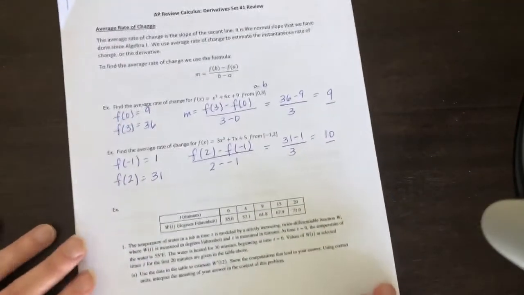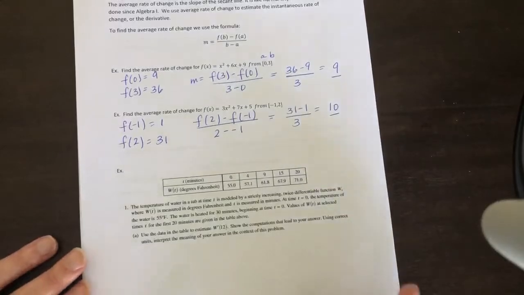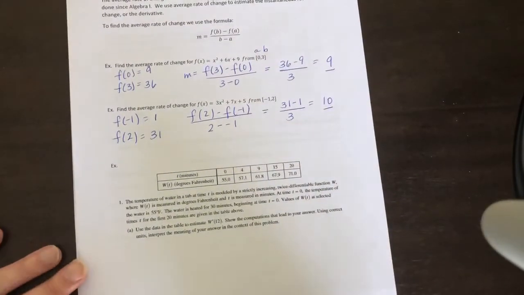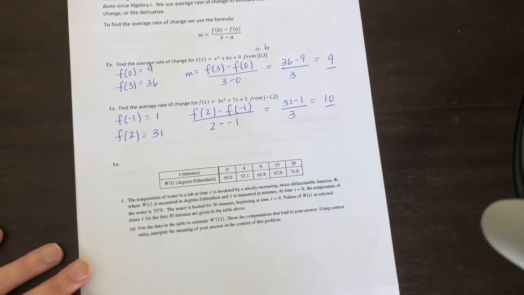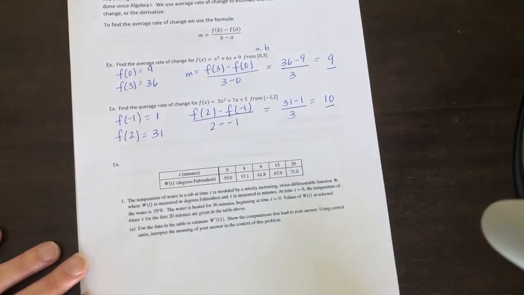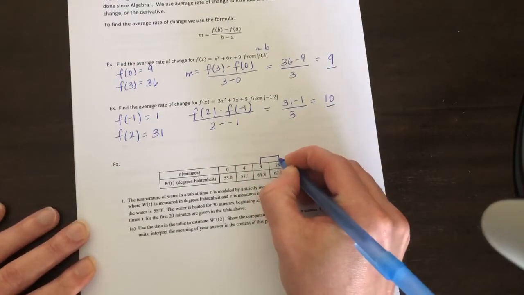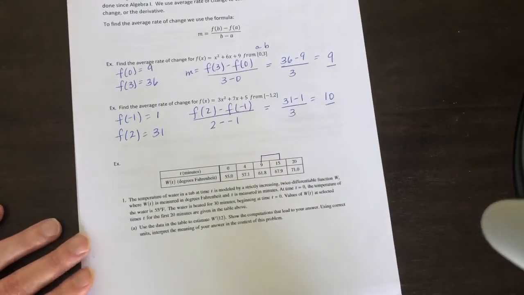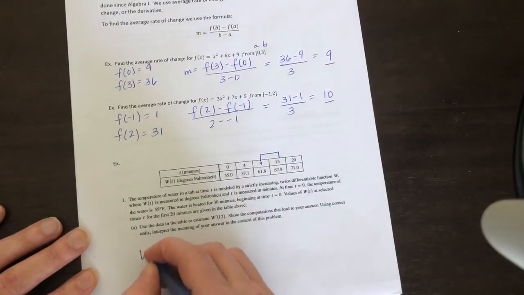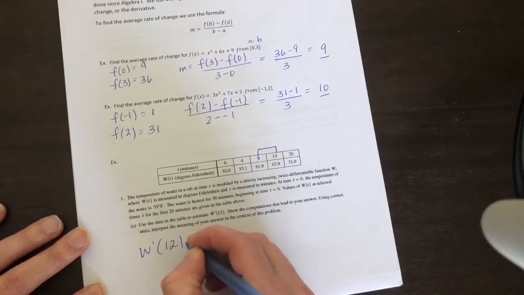Now, if this is going to end up on the AP exam, it's going to look like this type of question. Okay, so the temperature of the water in the bathtub is modeled by pretty much the table up there. So for part A, it says use the data in the table to estimate the value of the derivative W prime of 12. Show the computations that lead to your answer. So we're going to locate where 12 is. Well, 12 is in between these two numbers. So I'm going to use the slope of the secant line, or the average rate of change, to estimate the value of the derivative at that point.